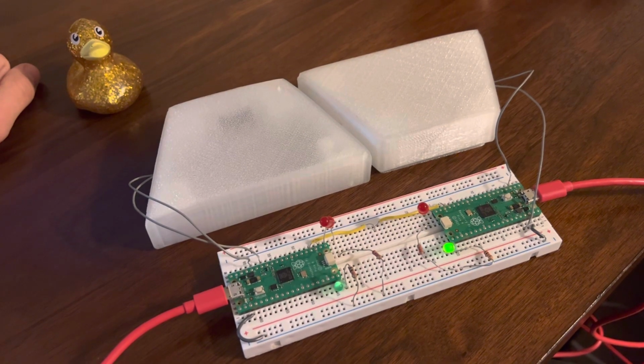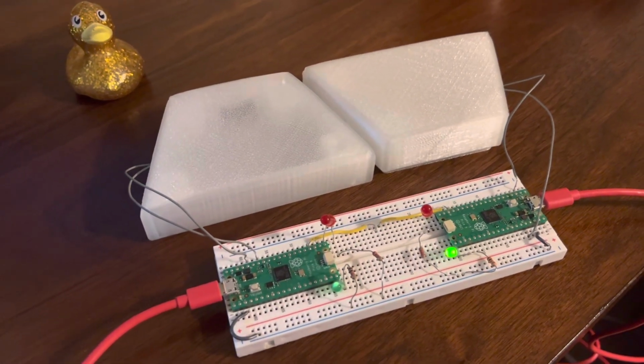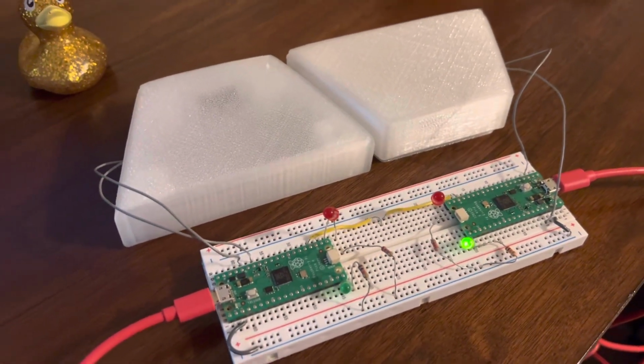Everything is still able to be altered, but it's nice to have this concept prototype just to show some basic use of the tiles and how we plan on indicating to the user. So yeah, hope you enjoyed.